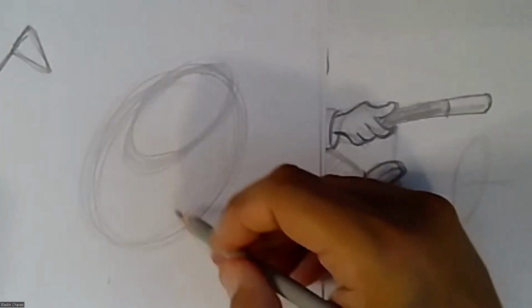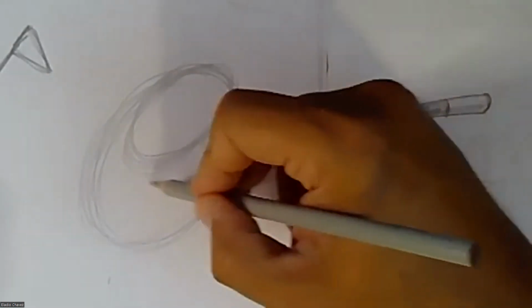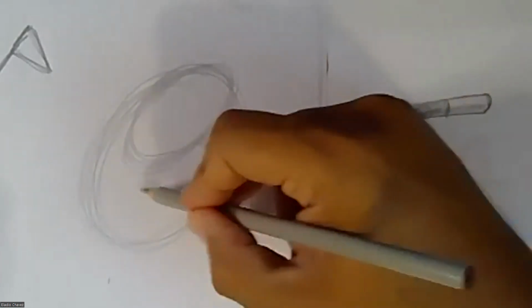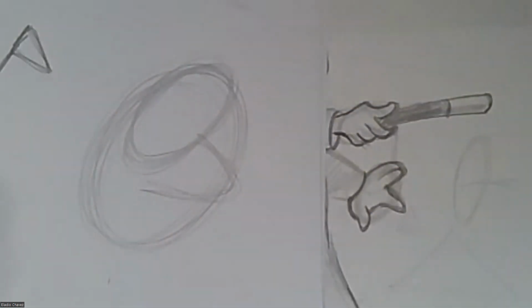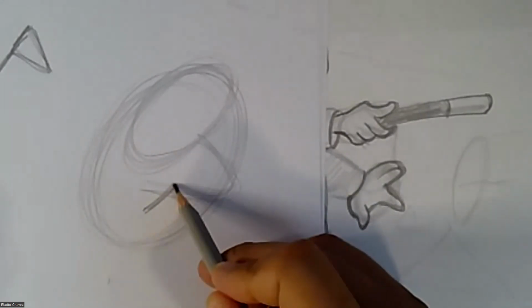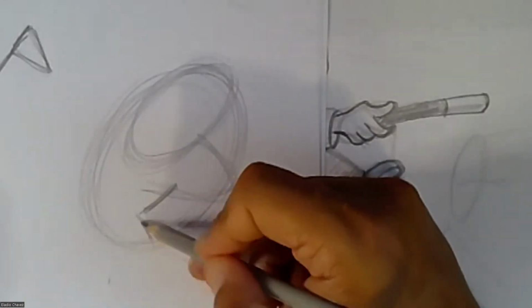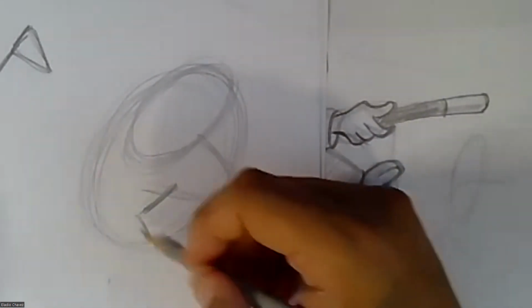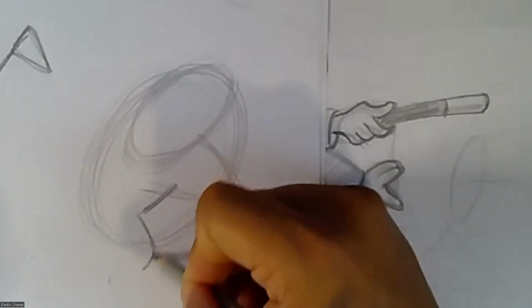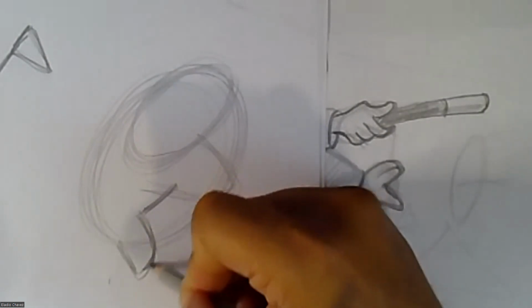And then this finger that comes out here is coming out at that angle there. And then there's a little space for that palm. And then the thumb comes out, curves, and kind of goes like that.